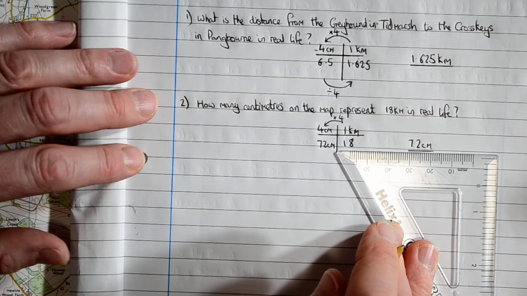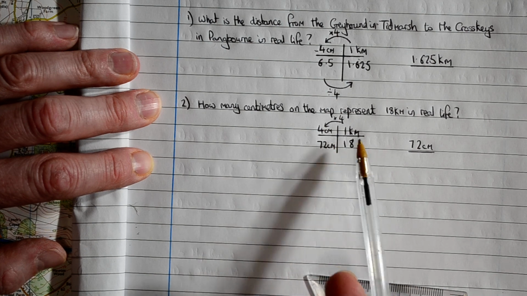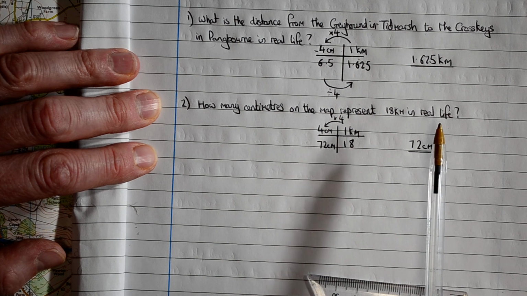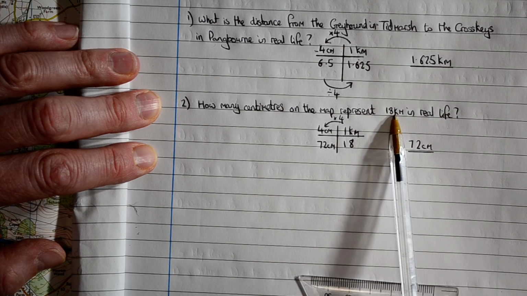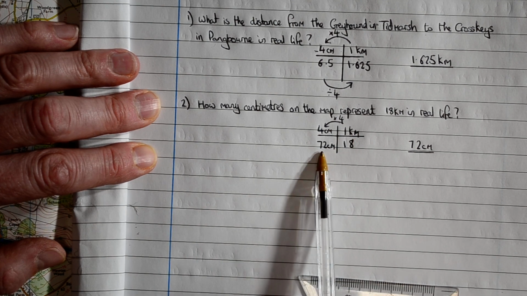You got your answer. Okay, did you see what we did? We've got our table with the scale on. We said, right, which units am I working on? Is it the kilometres in real life or centimetres on the map? We put it on the correct side, then we use our multiplier to find the missing quantity.